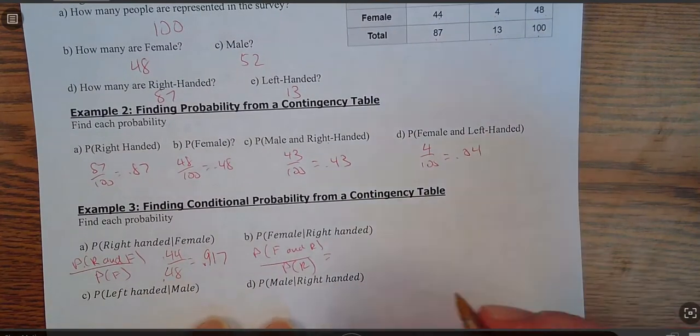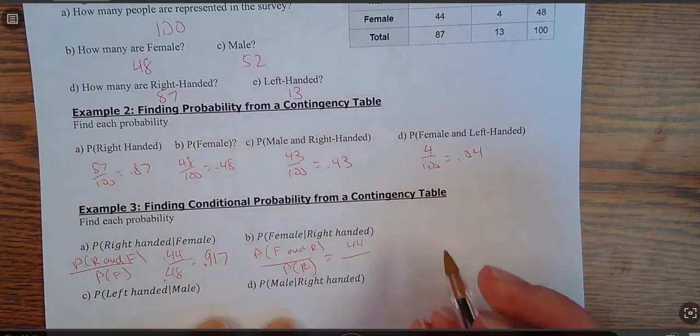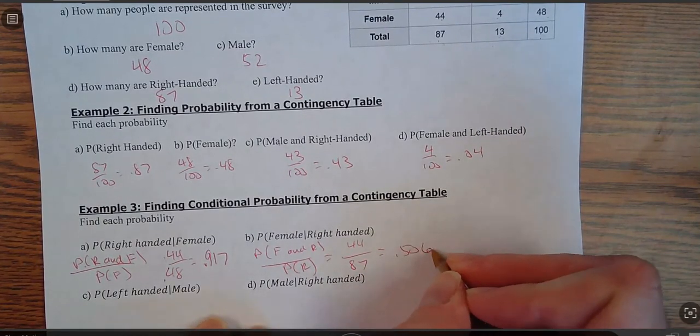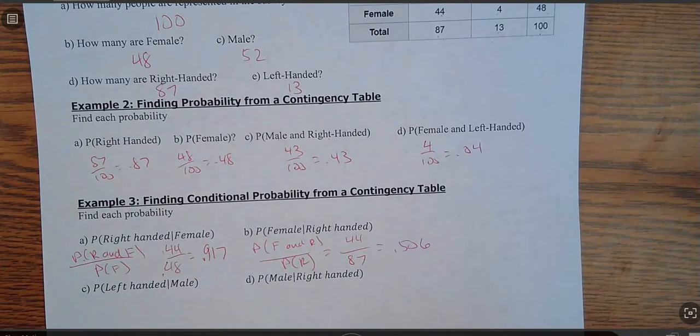So females and right-handed, there's 44. There's 87 who are right-handed. So that's 0.506, which kind of makes sense. Of all the right-handed people, half of them would probably be female, because about half the population is female. Just a little bit more, I think, because there's a few more females than males on planet Earth, but we'd expect it to be pretty close to 0.5.